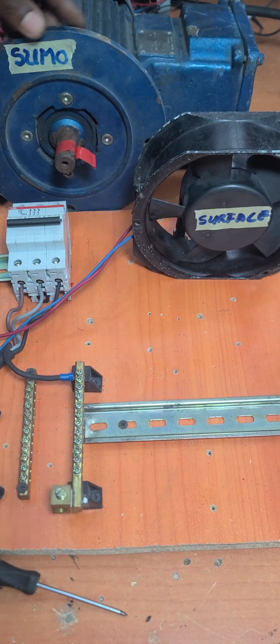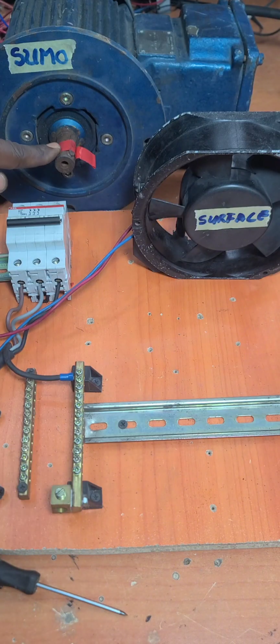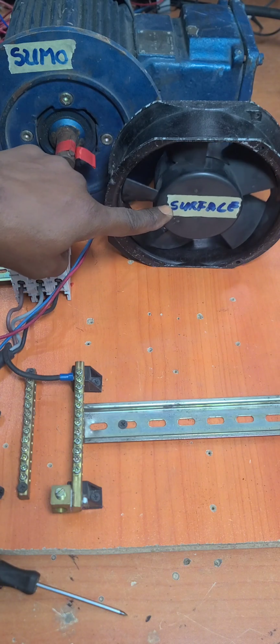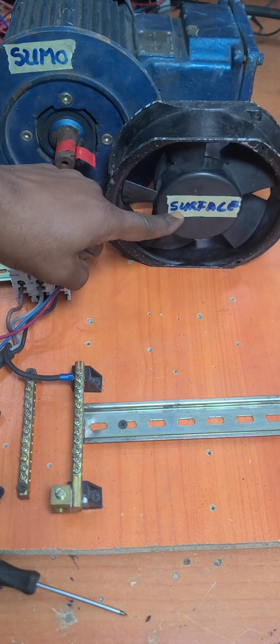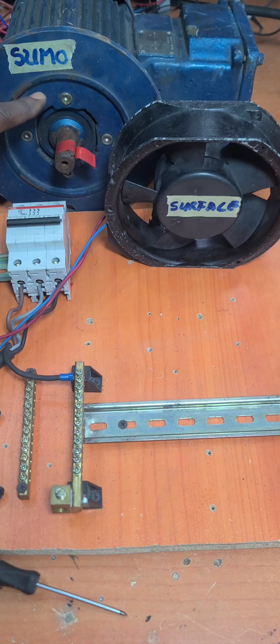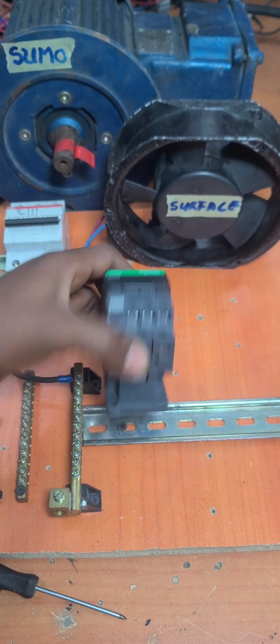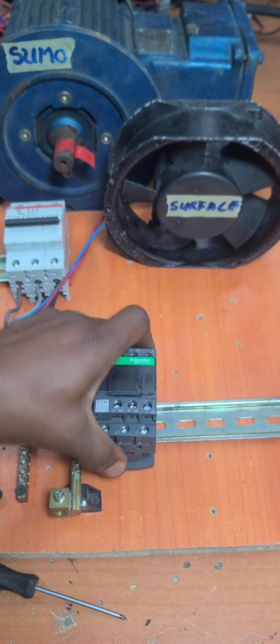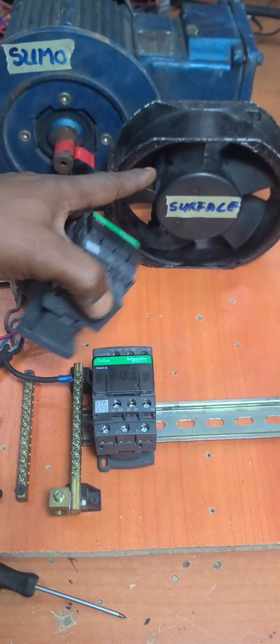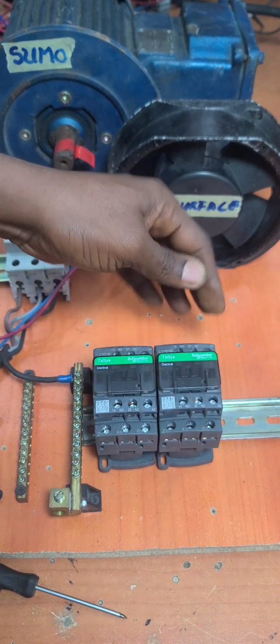All right, we're going to make use of this motor. This motor is going to represent the submersible pump, while this particular one is going to represent our surface pump. What this one is going to do is to pump water out of the tank when it is full. And what this one is going to do is to pump water into the tank when the water level gets low. So we're going to be making use of this contactor. All right, we attach it this way. We're also going to make use of this contactor for this one.